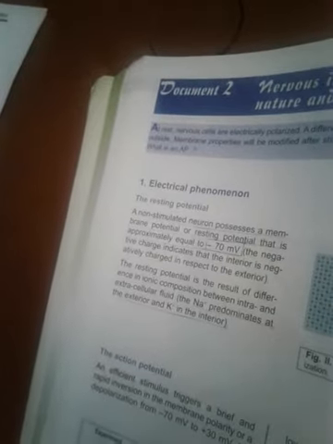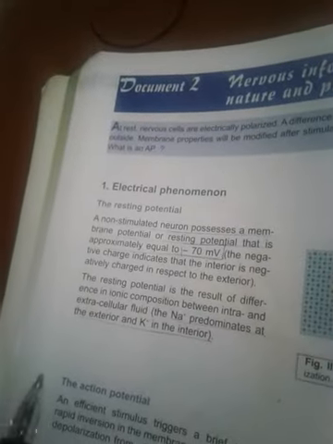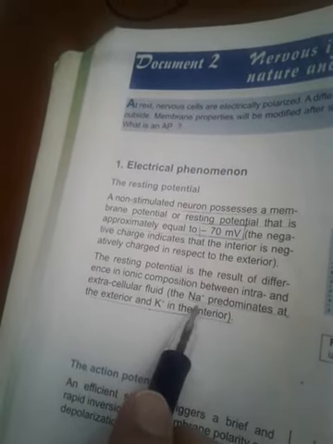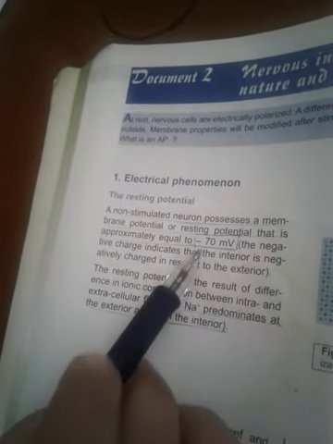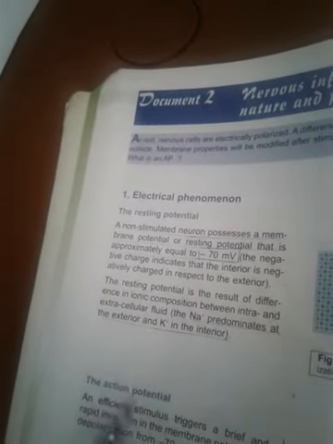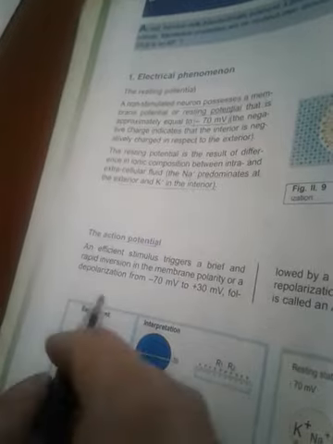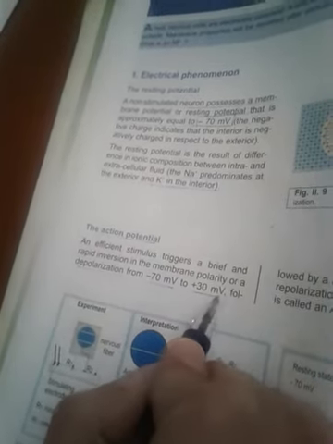Why is it negative 70? Because we've got sodium and potassium ions. Usually when there's no stimulus, the sodium predominates, or it's present inside the cell more than outside, and thus gives it the negative 70 millivolt charge. So let's say a stimulus occurred. If a stimulus occurs, we're going to have what's known as the action potential, okay? Which means I'm going to have a depolarization from negative 70 millivolts to plus 30 millivolts.